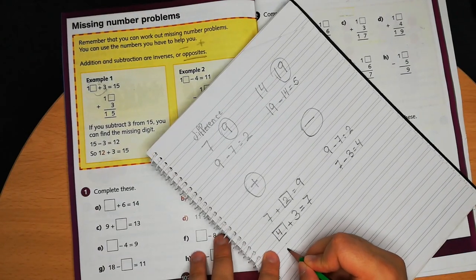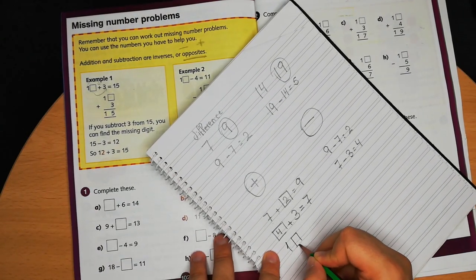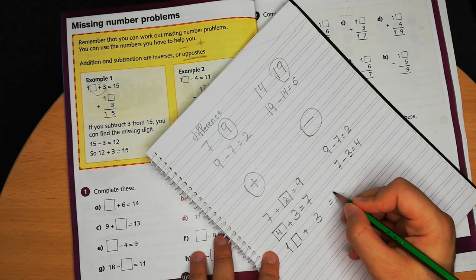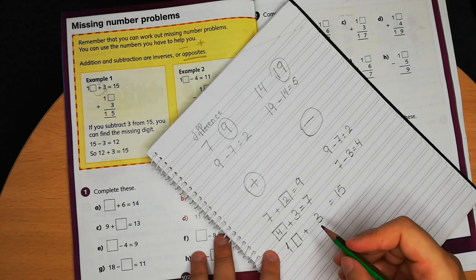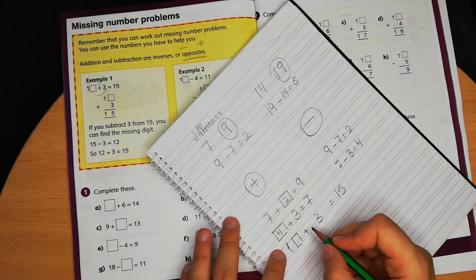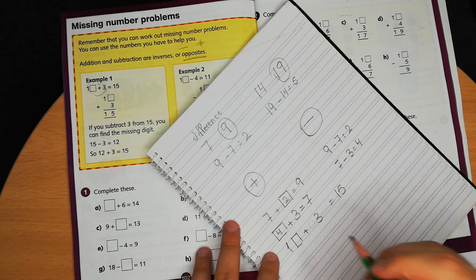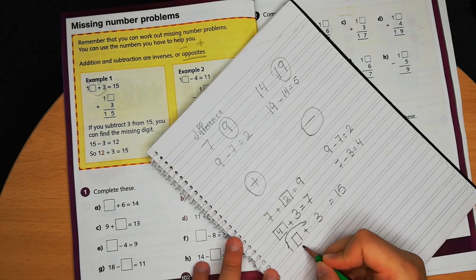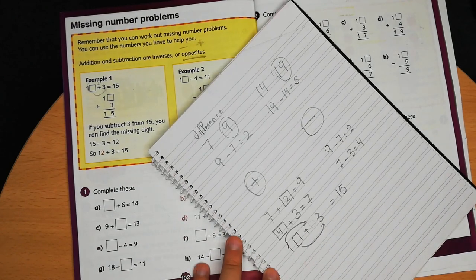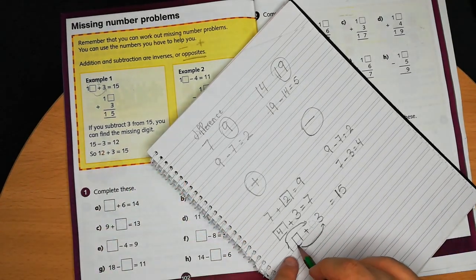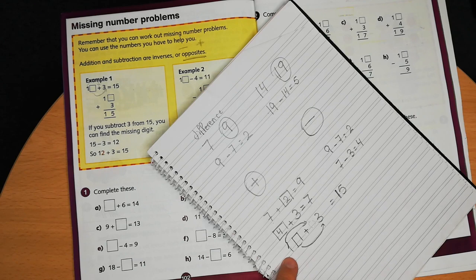So here we have 1, then we have a gap, and add 3 equals 15. Now here we don't really write it, but this is 0, if it's just 3. So the first one goes with the first one, and the second goes with the second. Here 1 add 0 is 1, which is what you already have. Something we add to 3 makes 5.